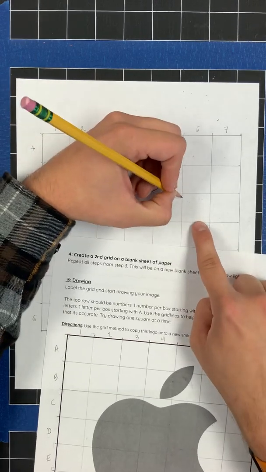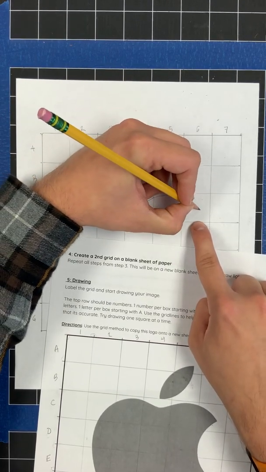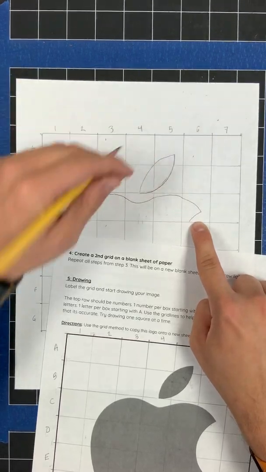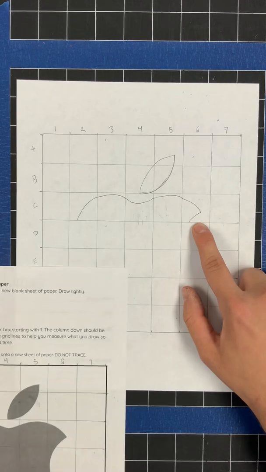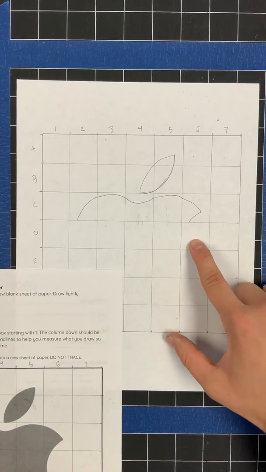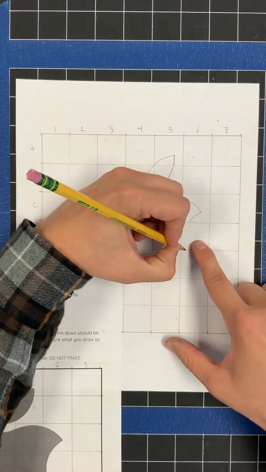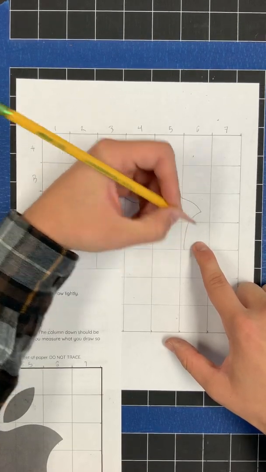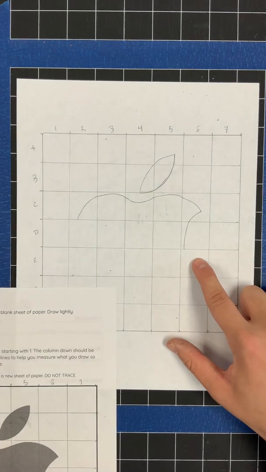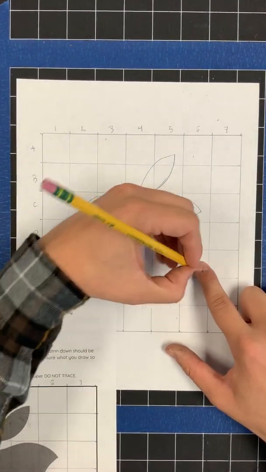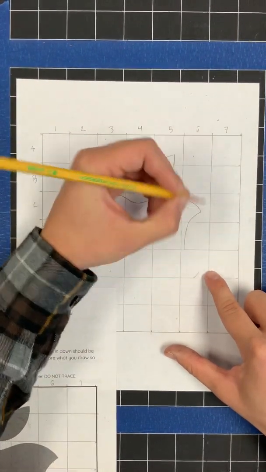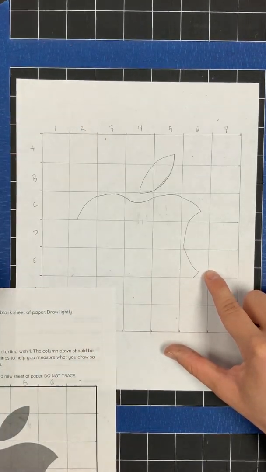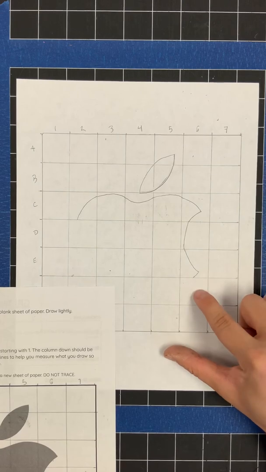And then C6. And then D6. And then E6. And then F6.